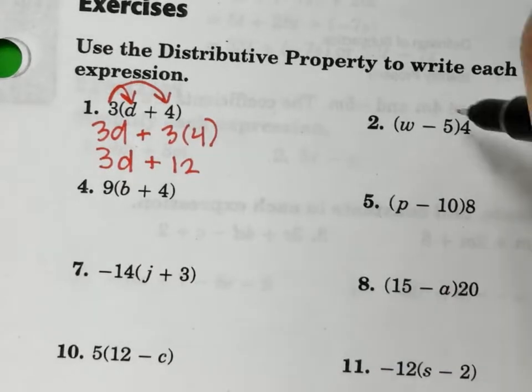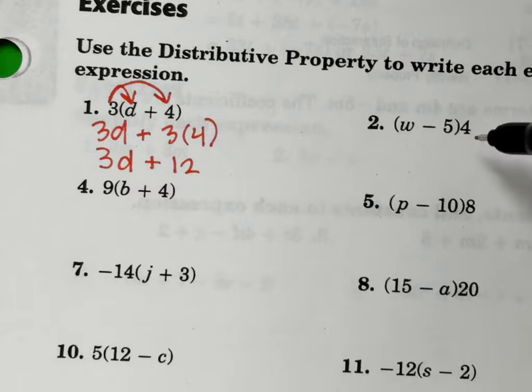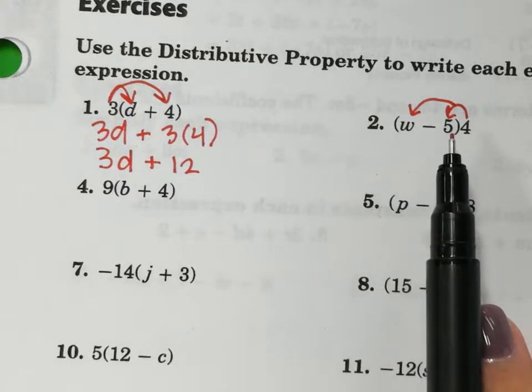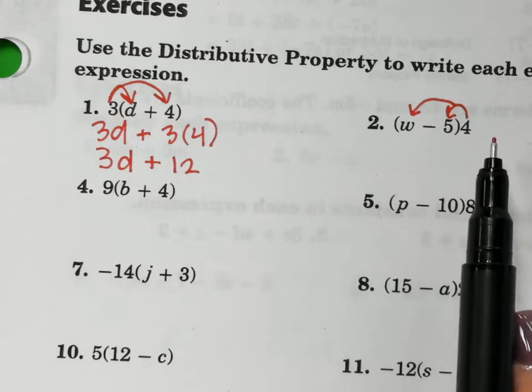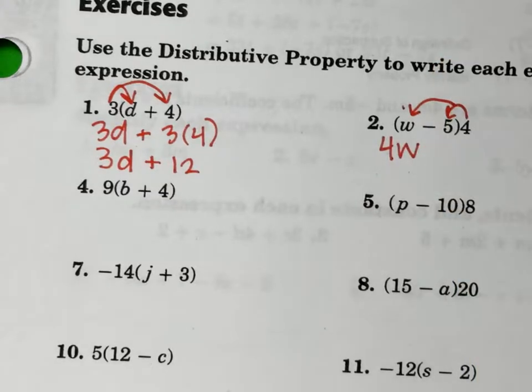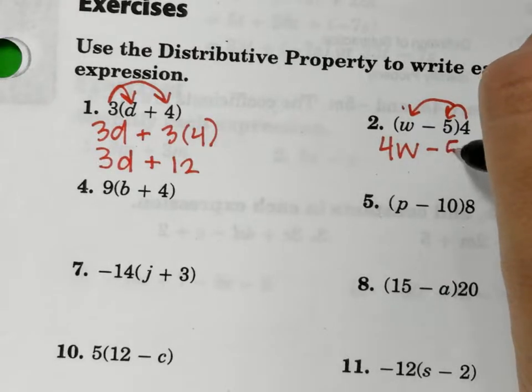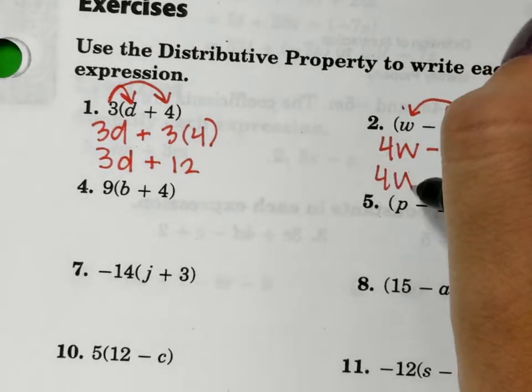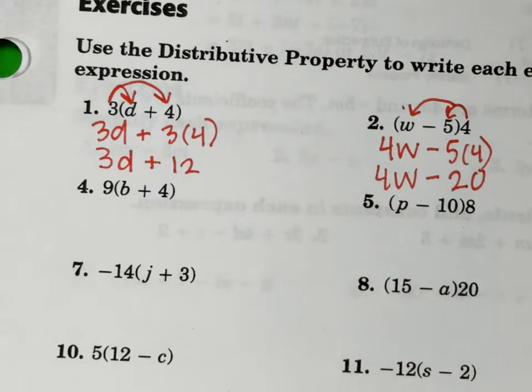Alright, number 2. My 4 is on the other side of my parentheses, but that does not change what I'm doing. I'm still distributing it to my w and my 5. We've got w minus 5, so if you want to change it to an addition problem, that's fine, but I'm going to keep it as a subtraction. So I'm going to multiply my 4 and my w first. So I have 4w, keep my subtraction sign, and then 4 times 5, which gives me what? 20. So I have 4w minus 20. Questions on number 2?